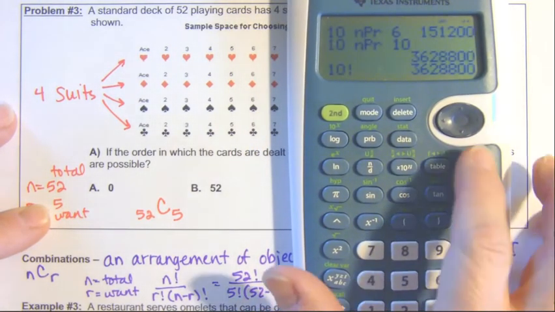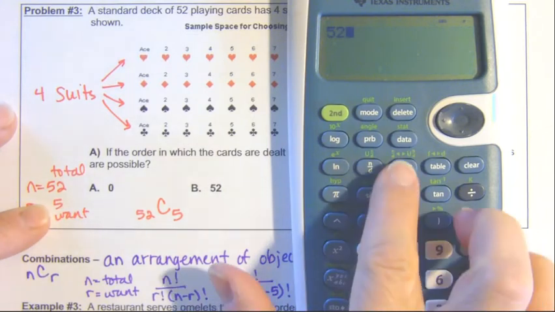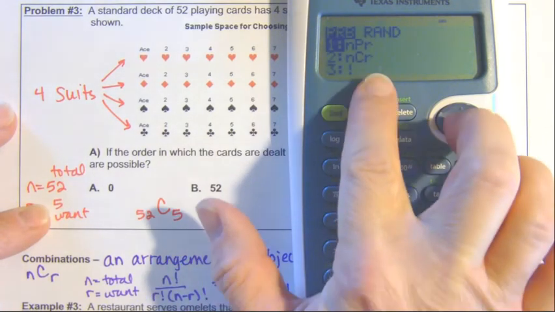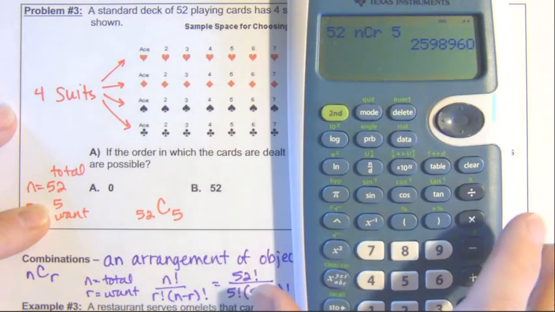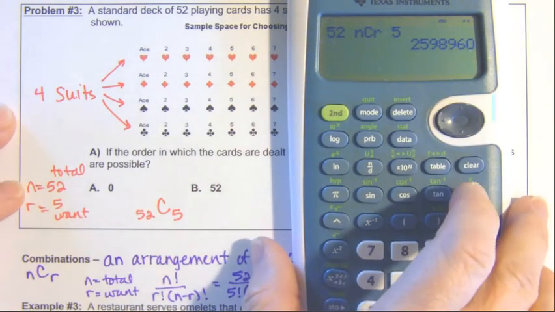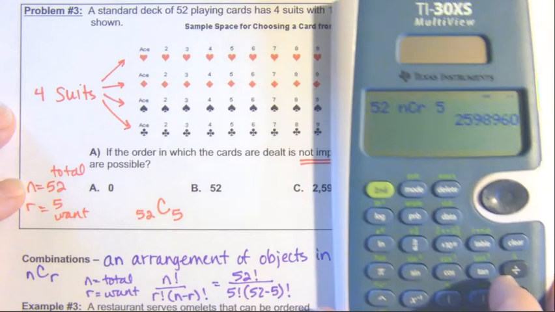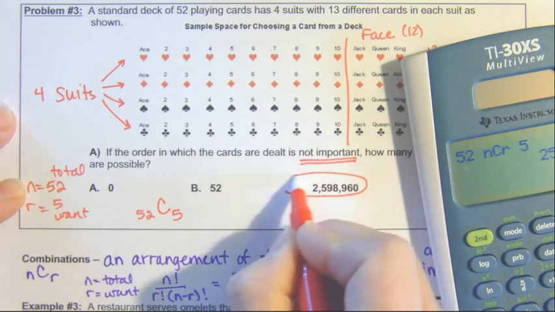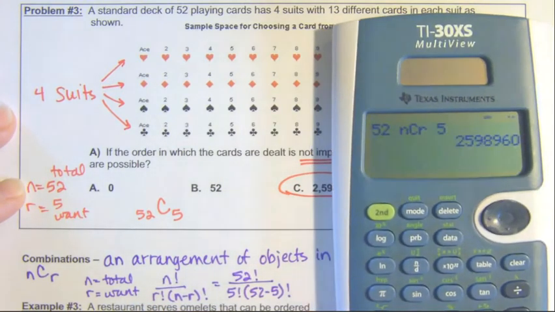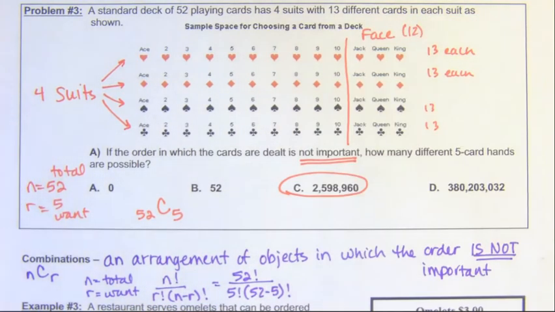So I'm going to turn it back on. Type 52, hit your P or B button. If you look, that second option is a C. So if I do 52C5, that is all the different ways that you could be dealt 5 cards. So which option is that one? Let's see. So there's our answer.